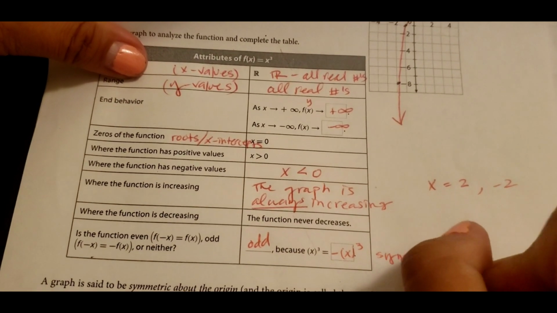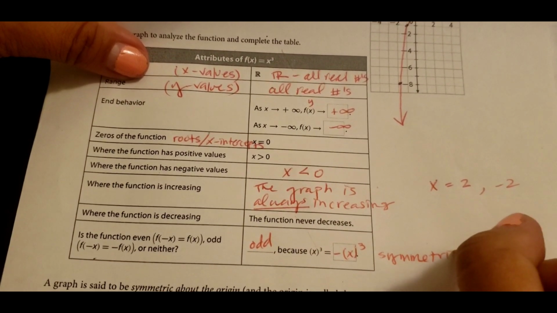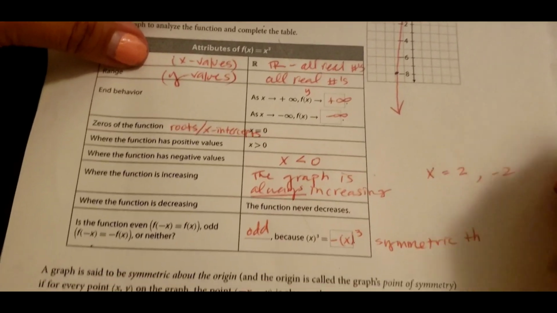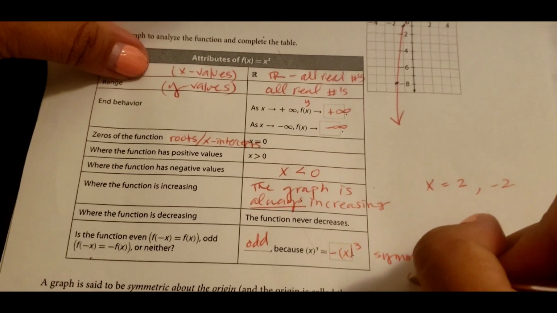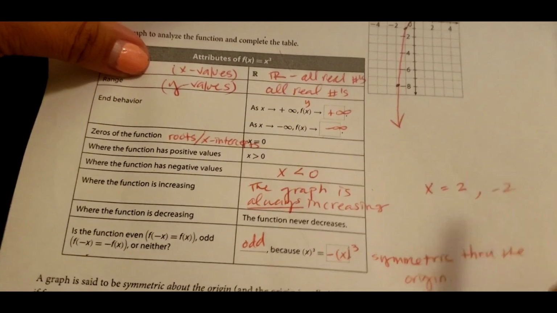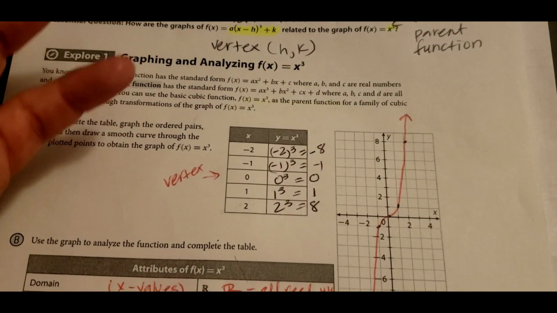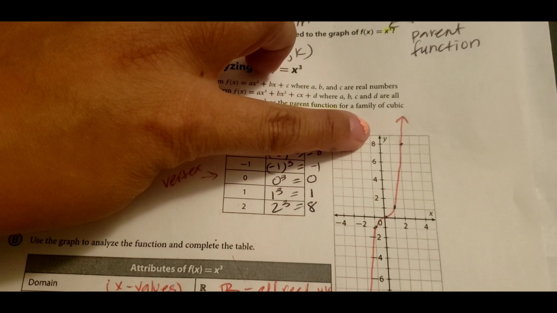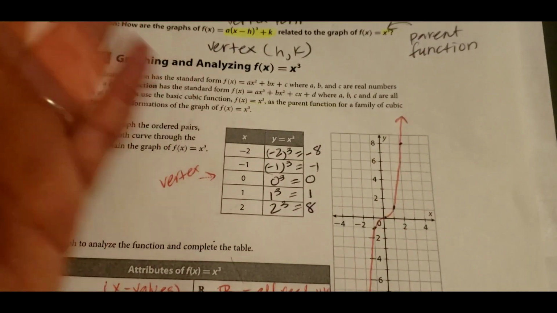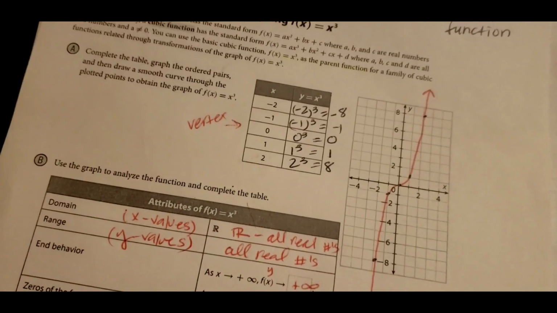I'm going to write that down. Symmetric through the origin. Okay, remember if your vertex is right at the y-axis, then it'll be symmetrical. Okay, that's another hint visually.